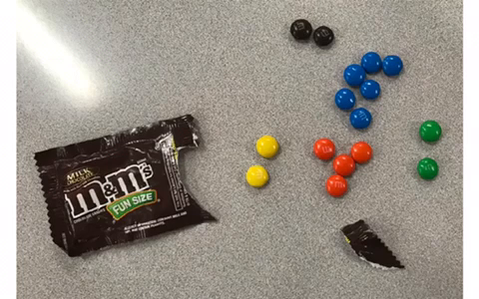You may sort your data, and you may count each color, how many you have of each. Like this one has 2 yellow, 4 orange, 2 green, 1, 2, 3, 4, 5, 6 blue, and 2 brown.